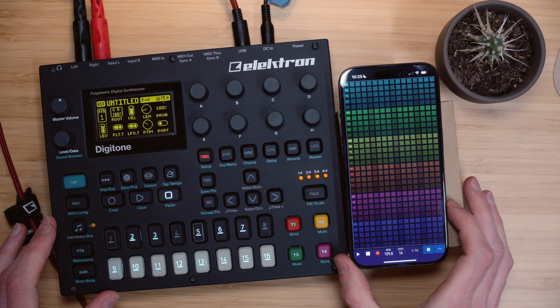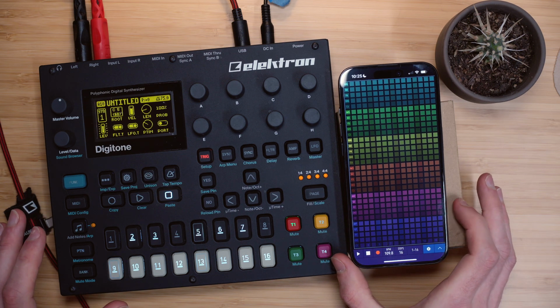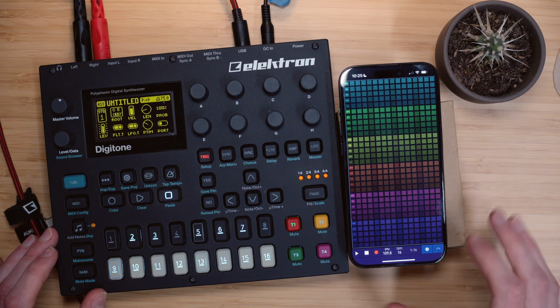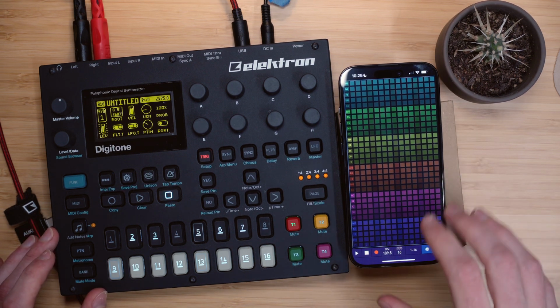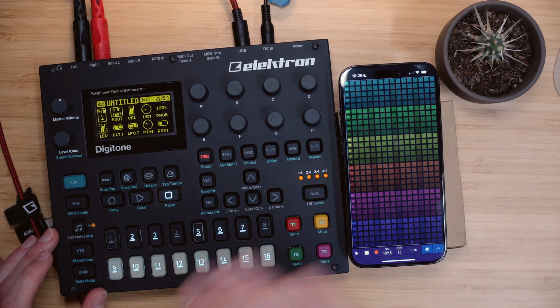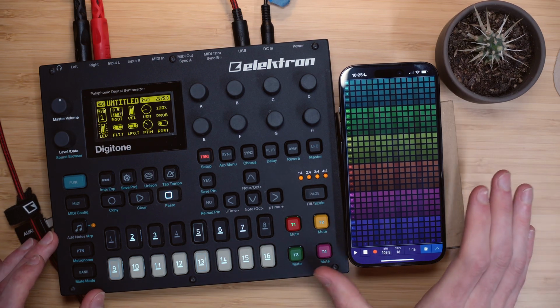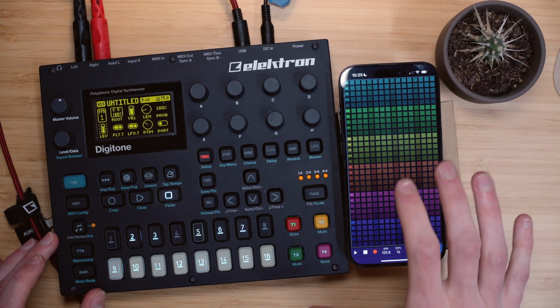Xynthesizer is $6.99, and it's got some really nice generative and MIDI features. And it's even got a built-in synthesizer if you just want to play around with it without hooking it up to anything else. I am not sponsored by the developer of Xynthesizer. I just think it's a pretty cool app.